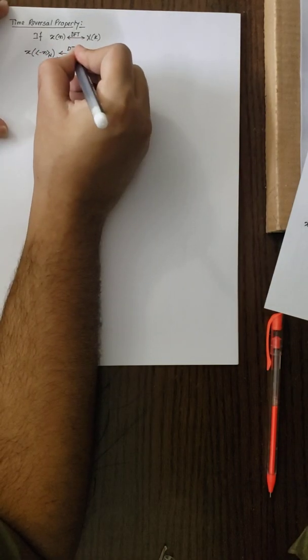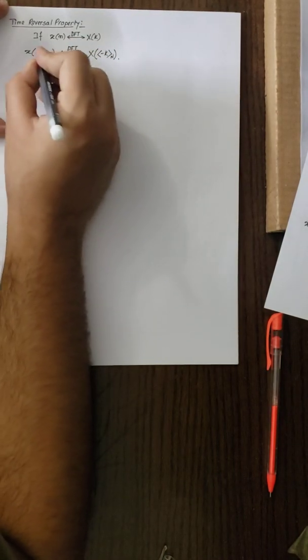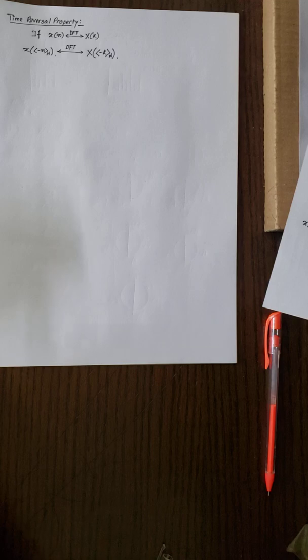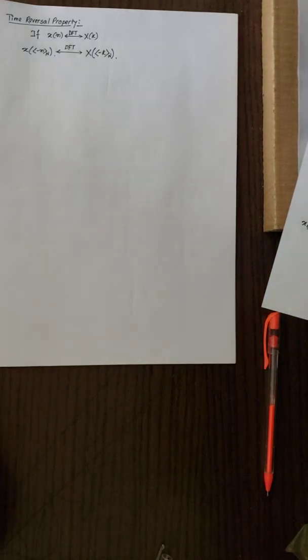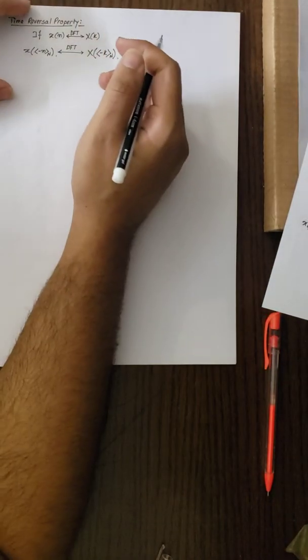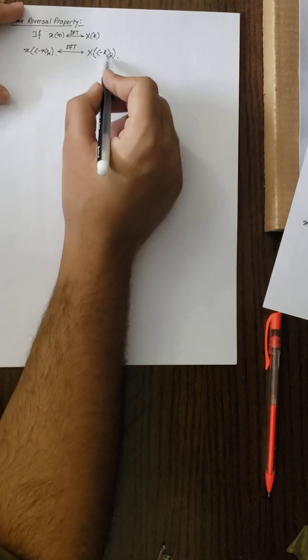That means that if a signal is reversed in the time domain, the frequency domain signal is reversed after the transform. So we are going to prove this.